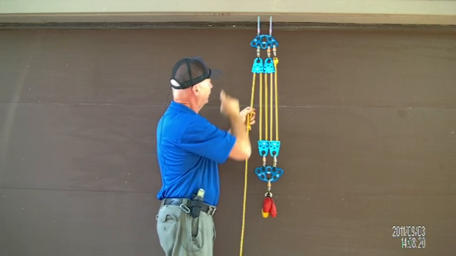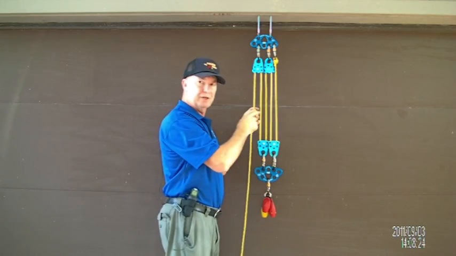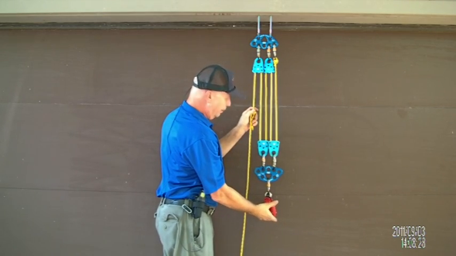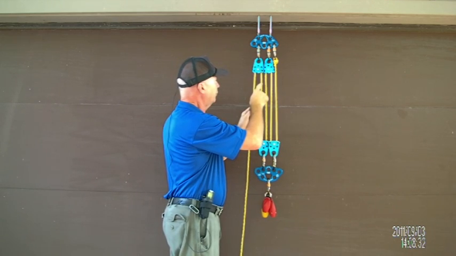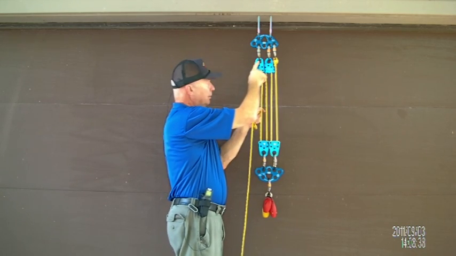So let's look at that anchor loading and see what it is. We'll use that T method. I'm going to assume, since we're talking about 100 pounds here, that means we'd have 25 pounds here, 25 pounds here. That 25 and that 25 add up to 50 right here.